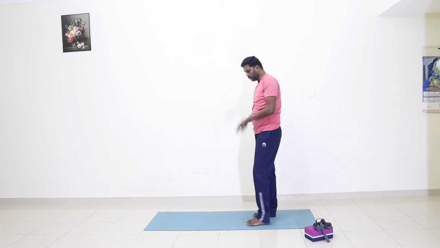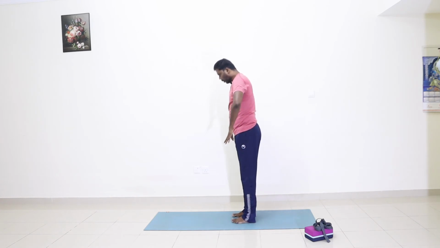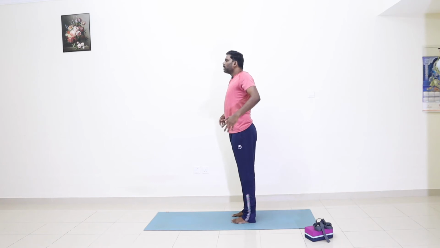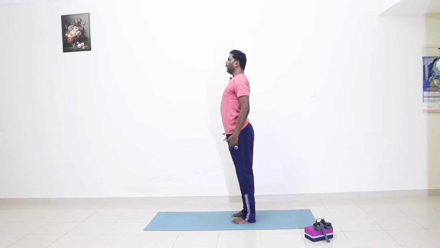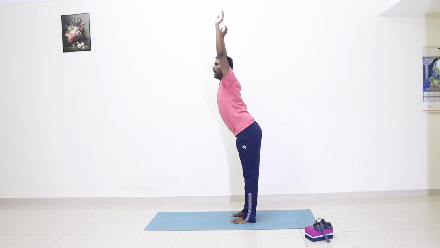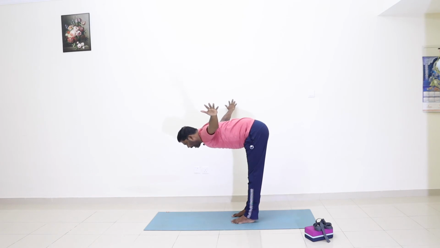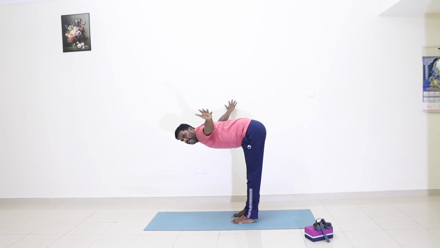Now let us look at the instructions for this posture. Keep the feet to the width of the hip. Spread your toes. Roll your shoulders up and towards the back. Pull the navel inside. Now inhale, raise both of your arms. Pull the shoulders. As I exhale, bend from the low back, moving your palms to the sides. Relax the neck. Assume the crown of the head is moving forward so that you make a right angle of the spine and thigh.